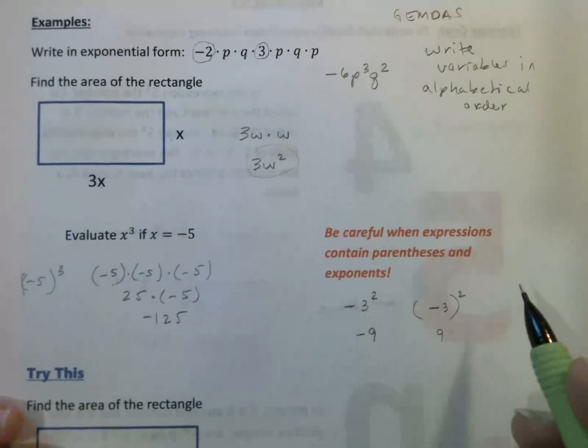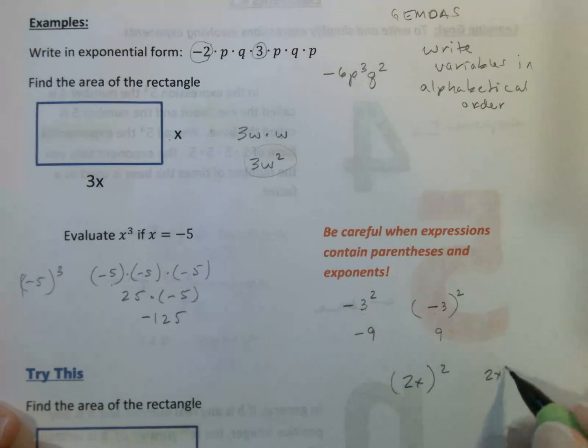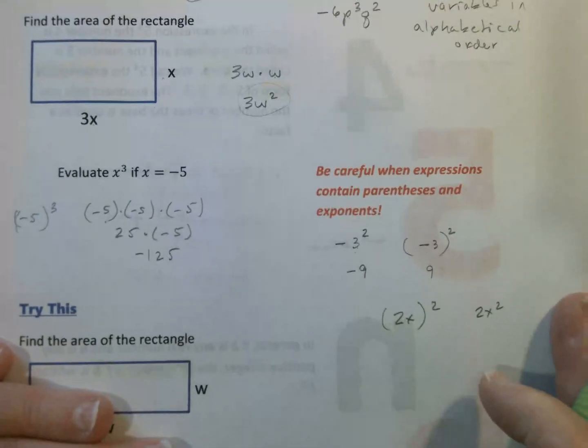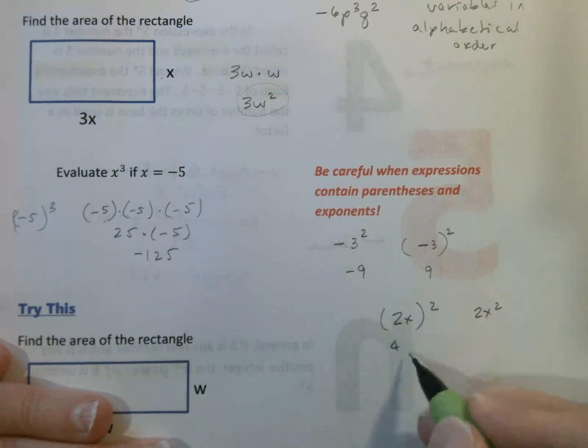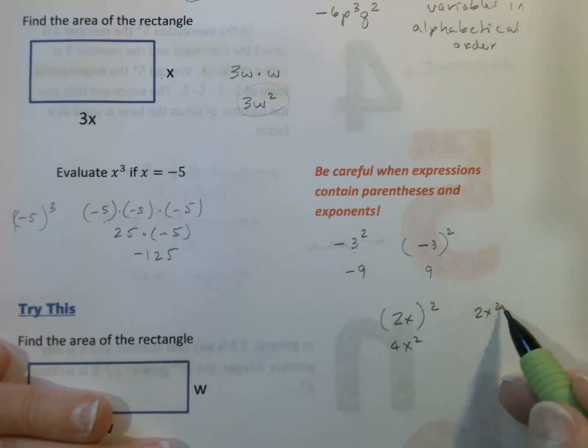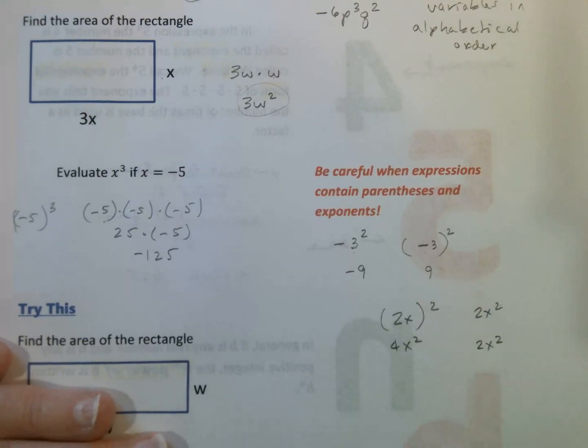Here's another example. Suppose I have (2x) squared and 2x squared. Here, the 2 is being squared and the x is being squared. So 2 squared is 4, x squared is x squared. Here, it's just the x that's being squared. So be super careful with your parentheses.